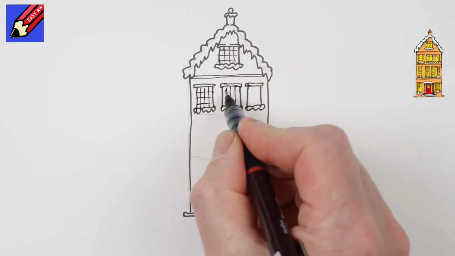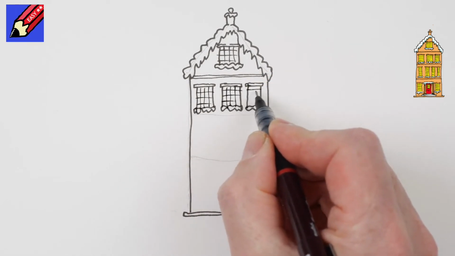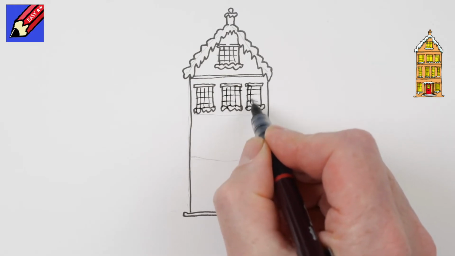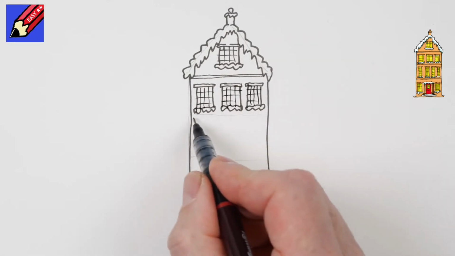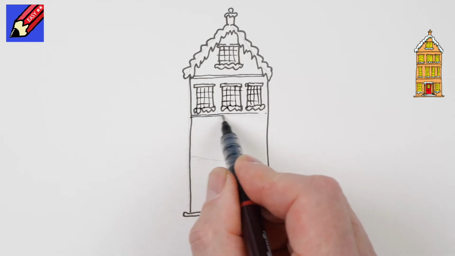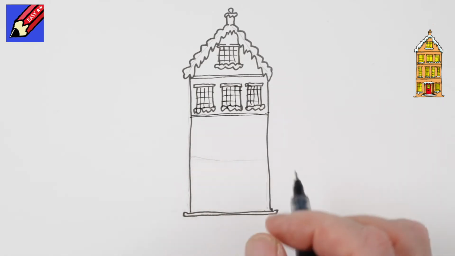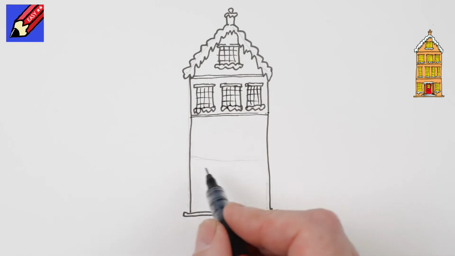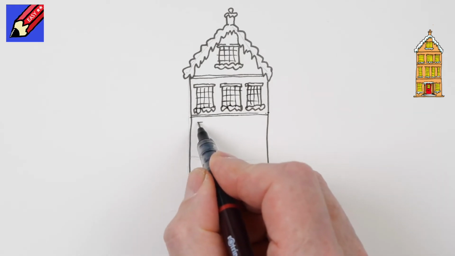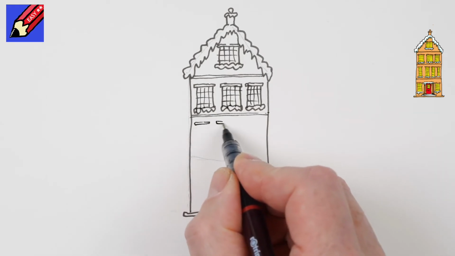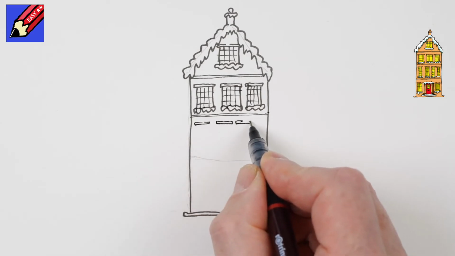1, 2, 3, 1, 2, 3, 1, 2, 3. There we go. And then we're going to want these lines going across there like that. And we're going to have here, let's do something a little bit different. So let's go 1, 2, 3, and 4.